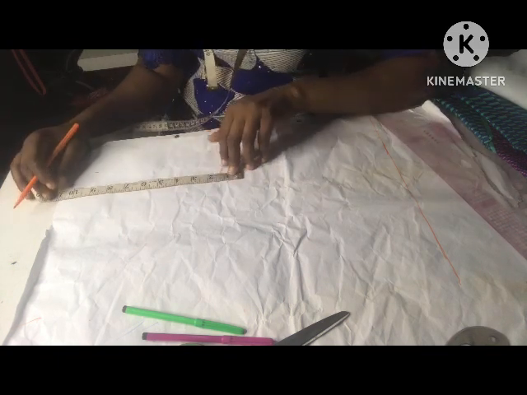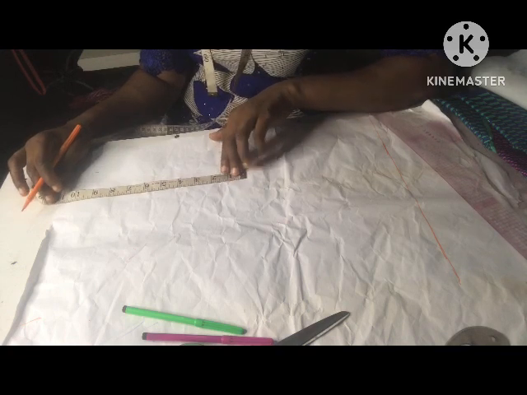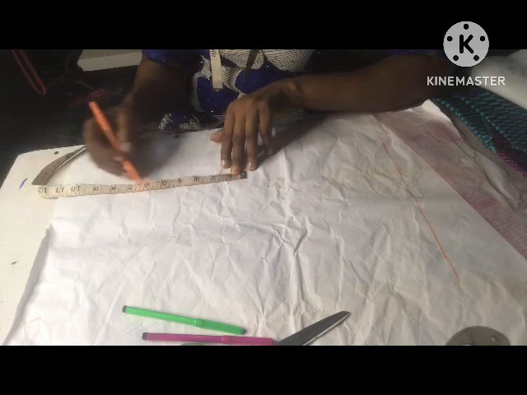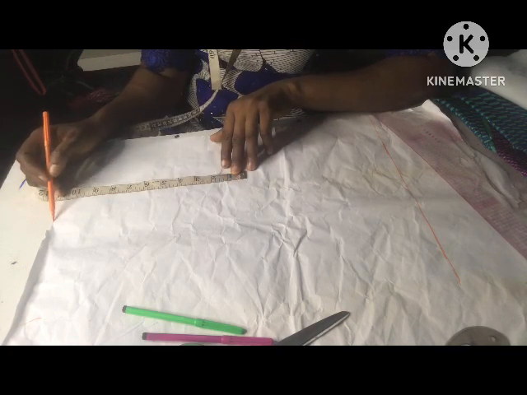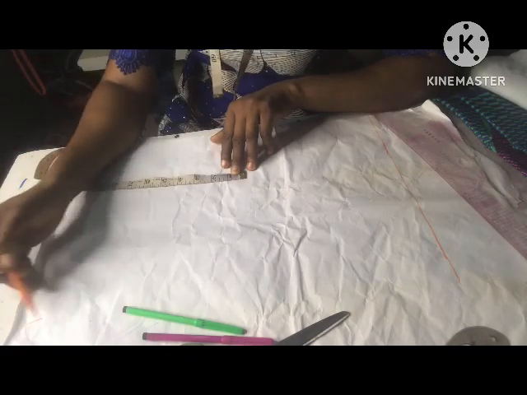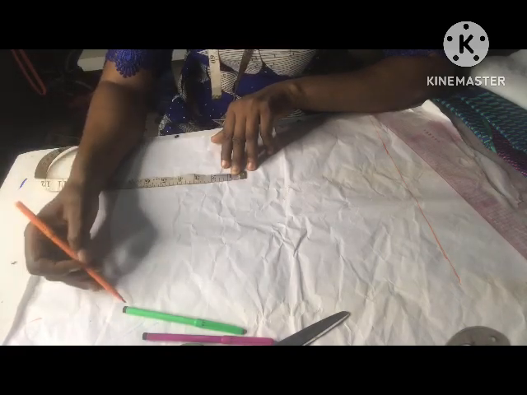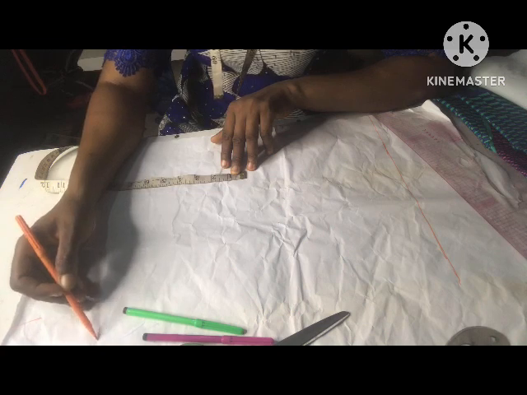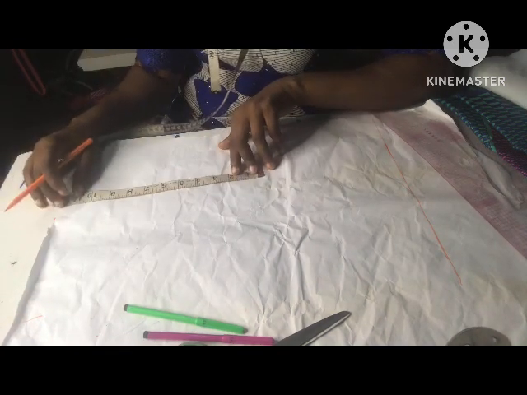So my nipple point, I told you my nipple point is 10, and because you are going to do a shoulder dart to the shoulder, and you know that when you are doing princess dart armhole, you are going to extend your armhole by 1. The same thing applies to this shoulder dart.